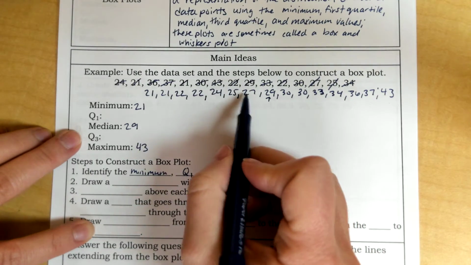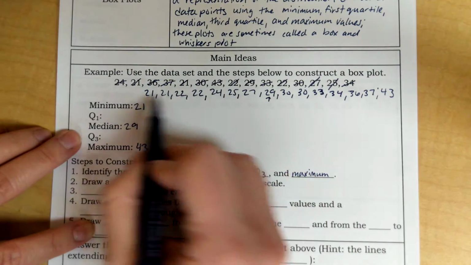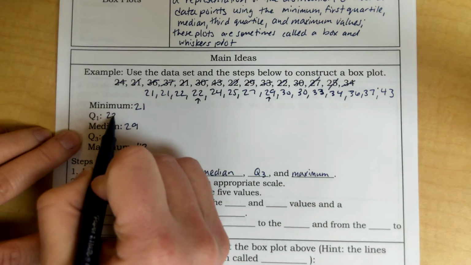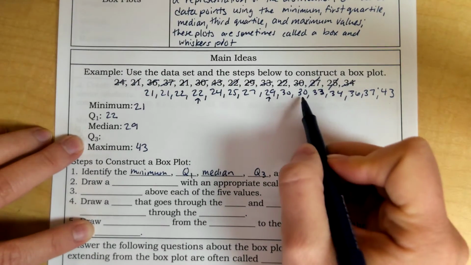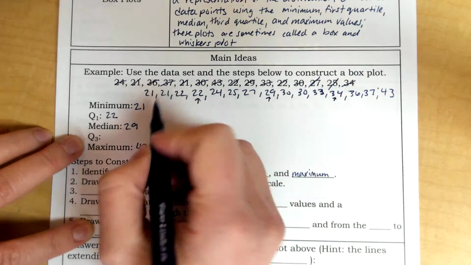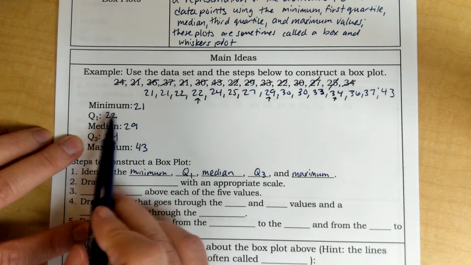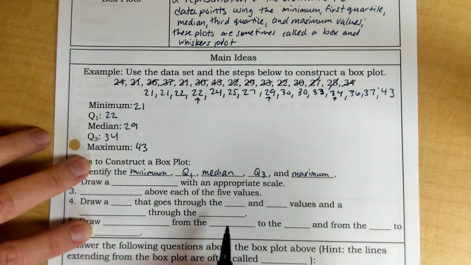Okay, and then here I have 7 numbers to the left of the median, so my middle value is going to be 22, and 7 numbers above that, so my upper quartile up here is going to be 34. Okay, so here are my 5 values that I needed: 21, 22, 29, 34, and 43.